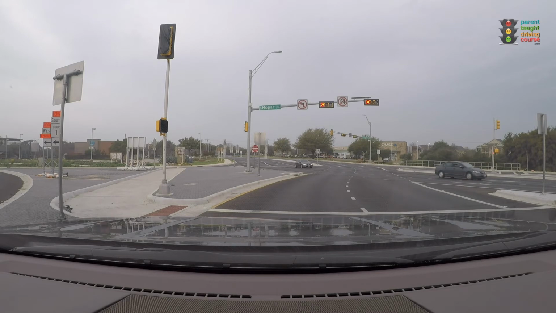A lot of times, inexperienced novice drivers tend to look directly in front of the vehicle. They want to make sure that they're scanning the road well ahead of their vehicle. Those vehicles that are coming from the left.